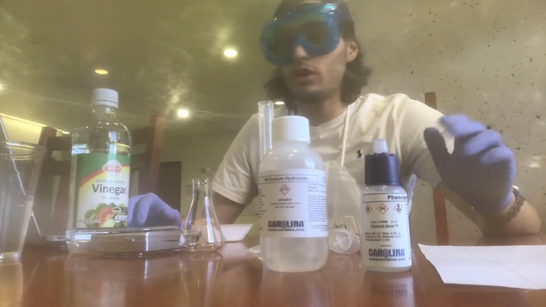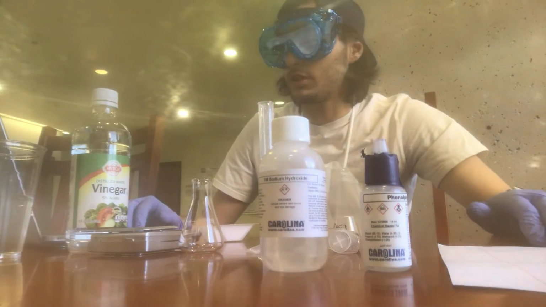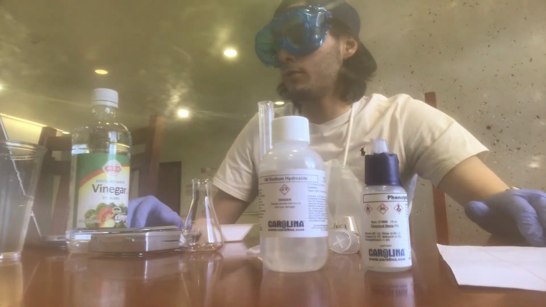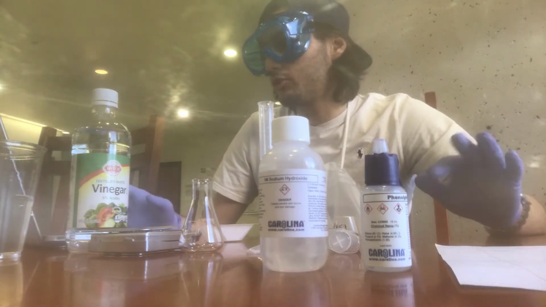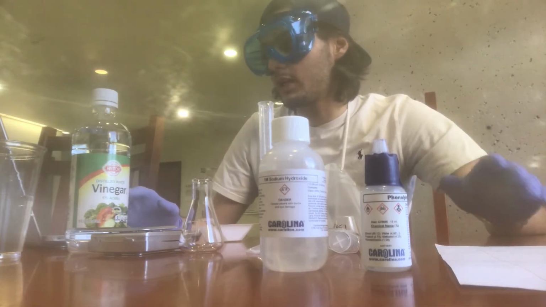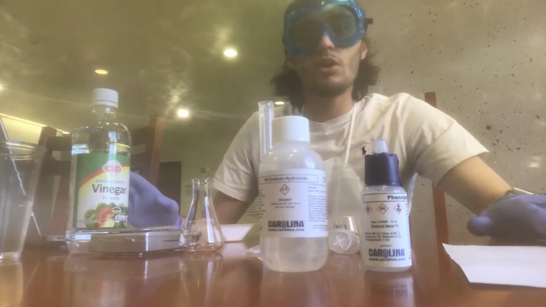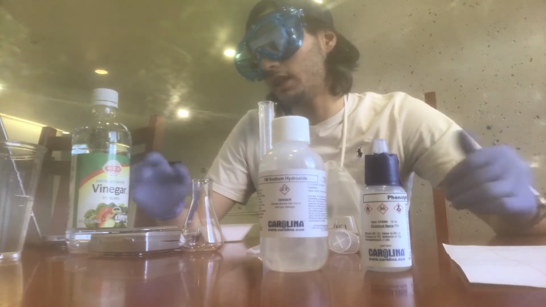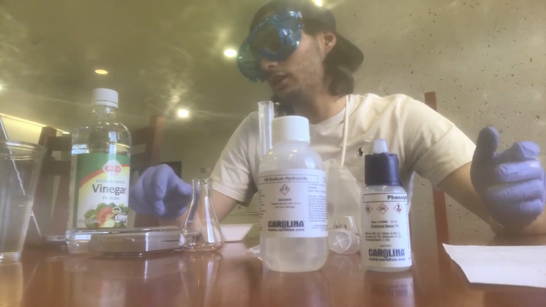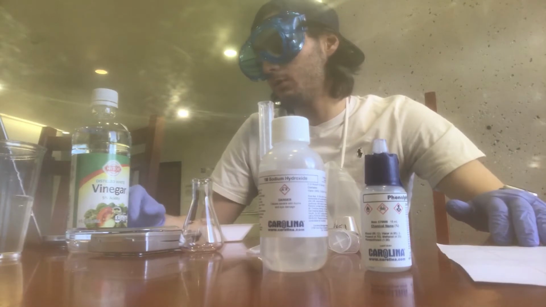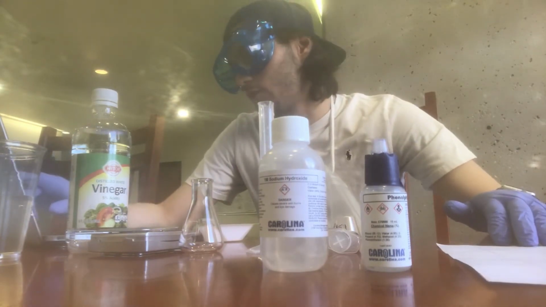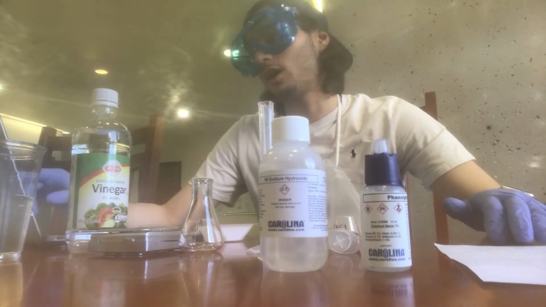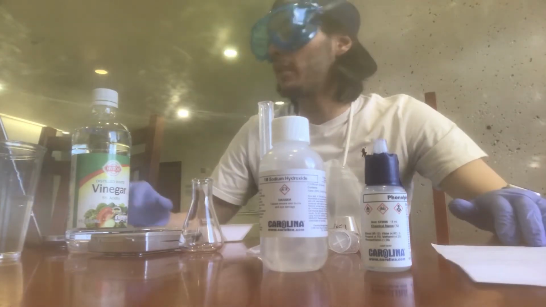There are also a couple of terms that are good to remember in this experiment. There's the equivalence point of a titration, which is when the moles of acid exactly equal the moles of base. And the endpoint is also a very good term. It's the experimental estimate of the equivalence point, and is typically identified by a color change in the indicator solution.